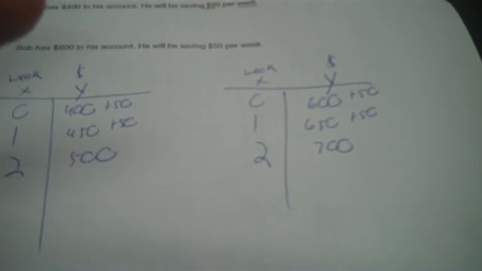700. Now, will these accounts ever have the same amount of money? Well, this guy started with 400, he started at 600, and both of them we add 50 every time. If we keep doing that, there's no way they end up the same. This guy's always going to have more money, okay? So those are parallel. So the answer is no. They will never cross, okay? This guy's always going to be ahead or higher than this guy, like a parallel line would be.